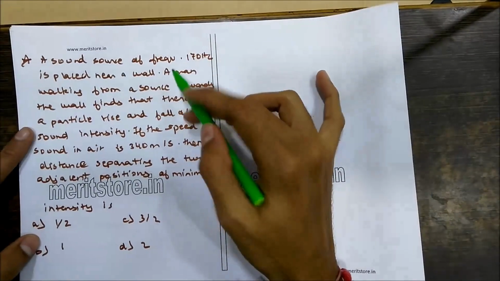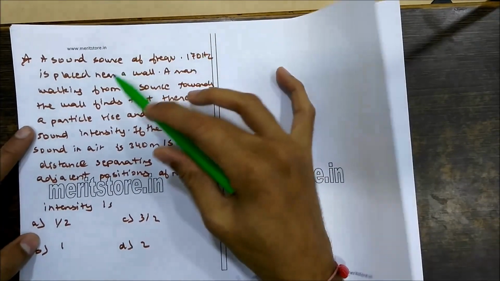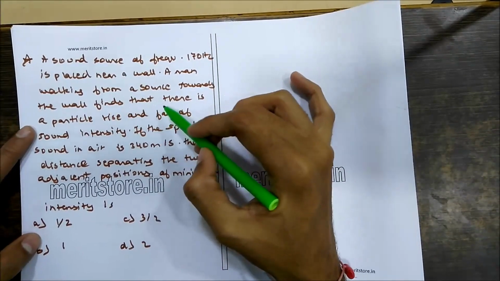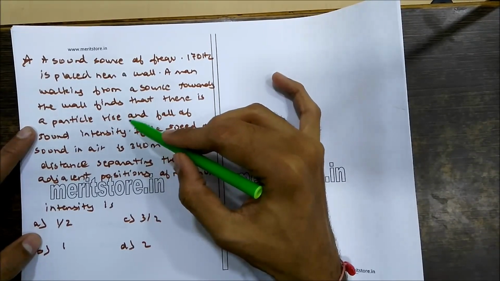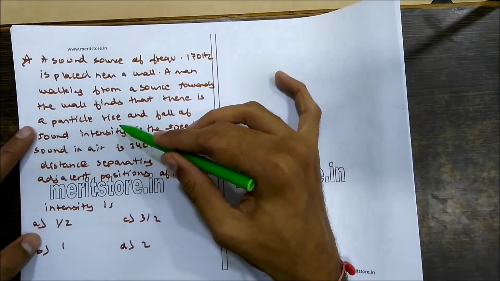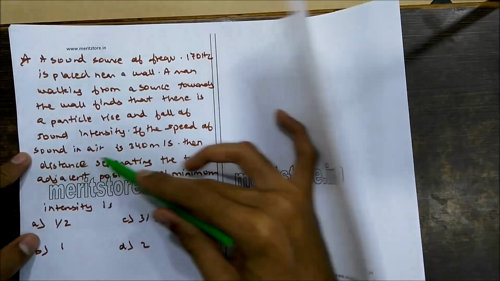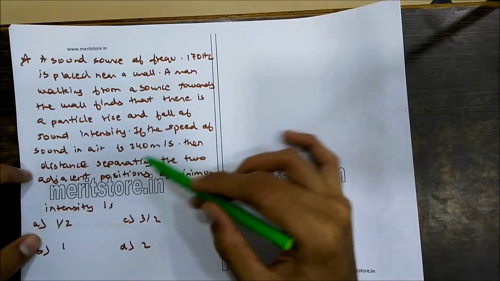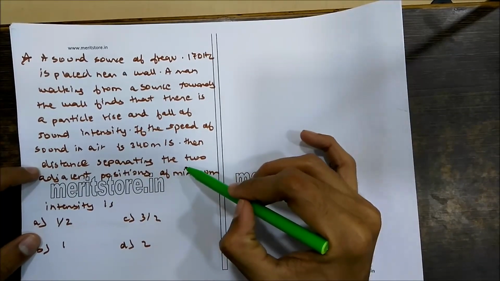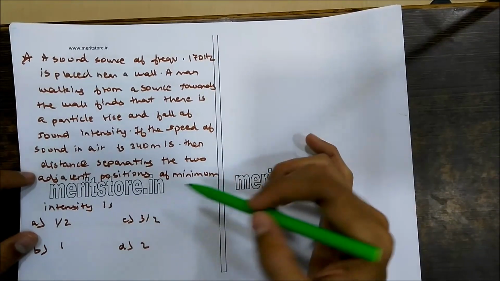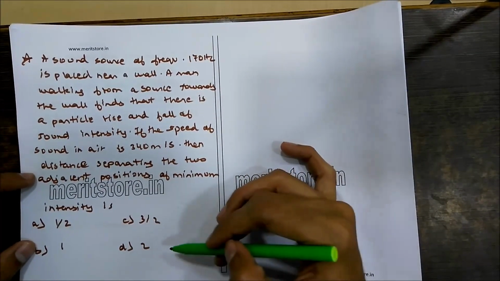A sound wave of frequency 170 Hz is placed near a wall. A man walking from the source towards the wall finds that there is a periodic rise and fall of the sound intensity. If the speed of sound in air is 340 meters per second, then the distance separating two adjacent positions of minimum intensity is 1 by 2, 3 by 2, 1, or 2.